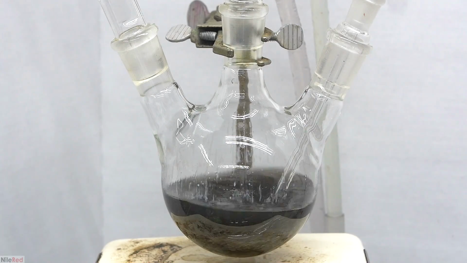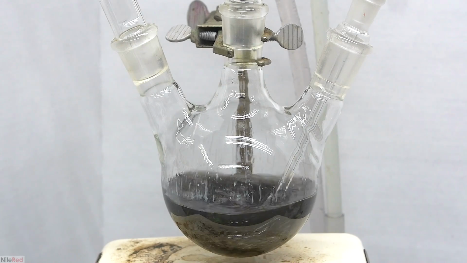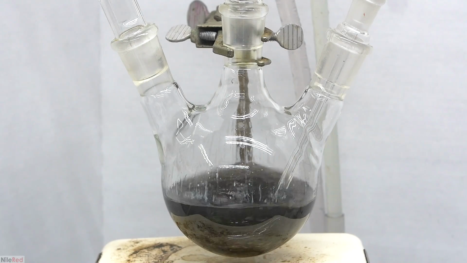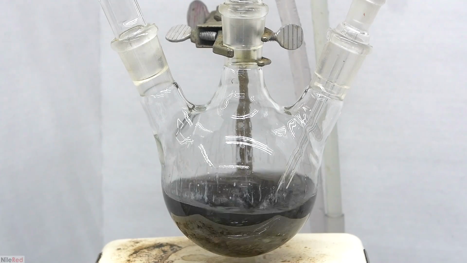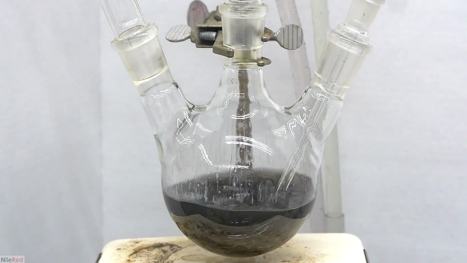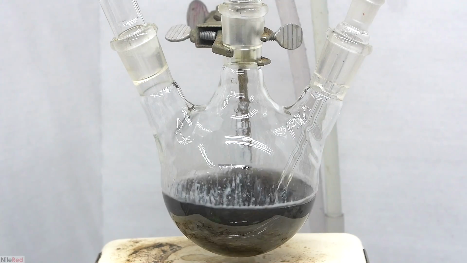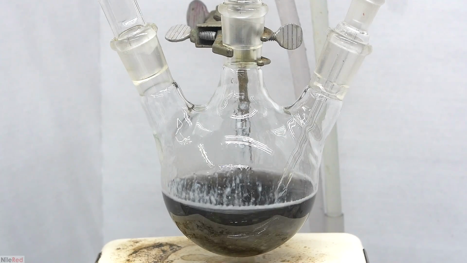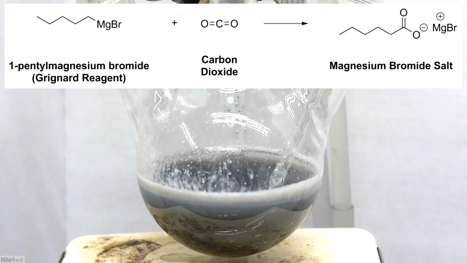As we add more carbon dioxide, the reaction will heat up, and we'll be condensing back a lot of diethyl ether. This is another reason to go slowly because we don't want to overload our condenser. We'll also start to get a white salt buildup on the side of the flask. As more CO2 is added, the salt content will build up, and the reaction mixture will almost take on a white color. So anyway, here's the reaction that's occurring.